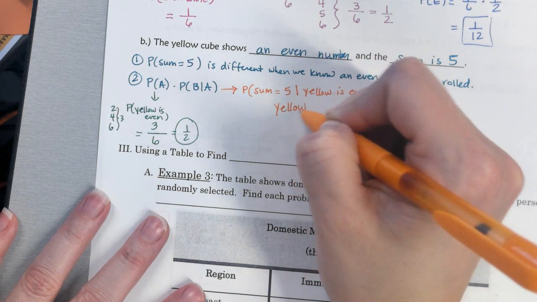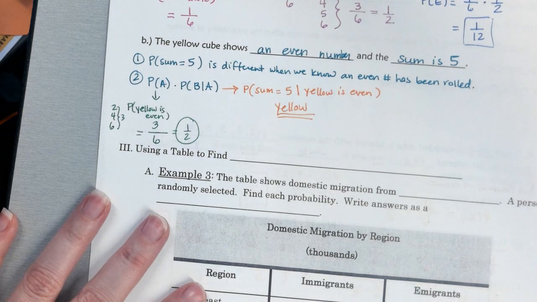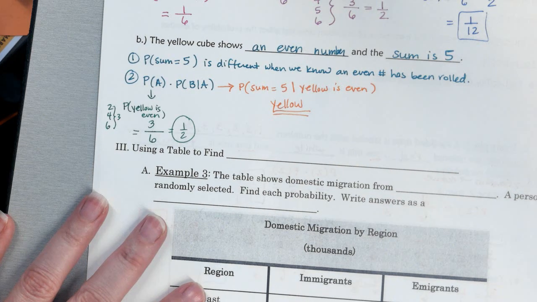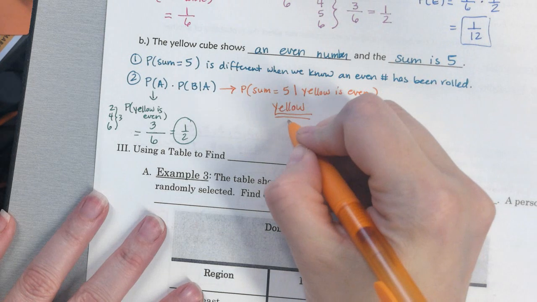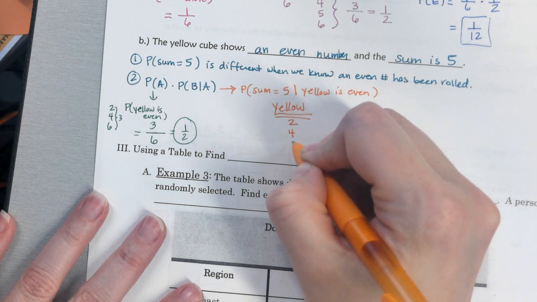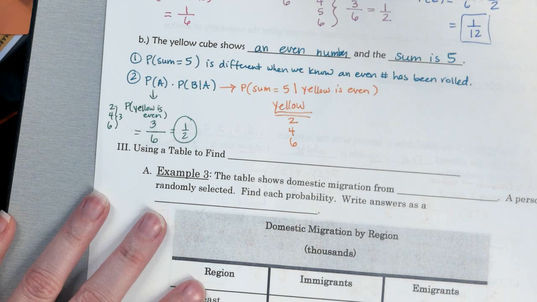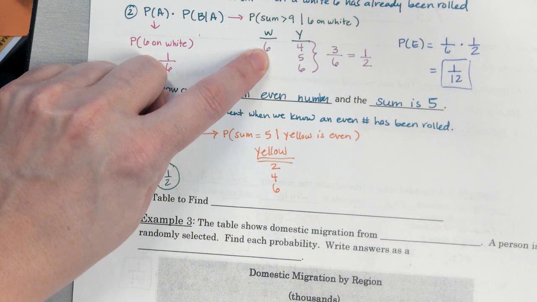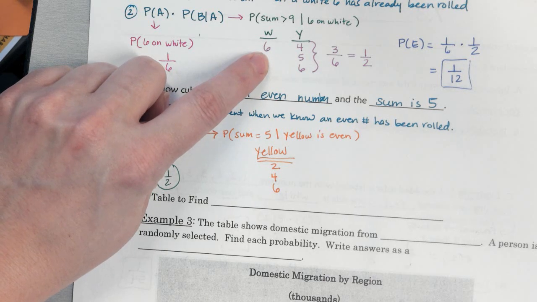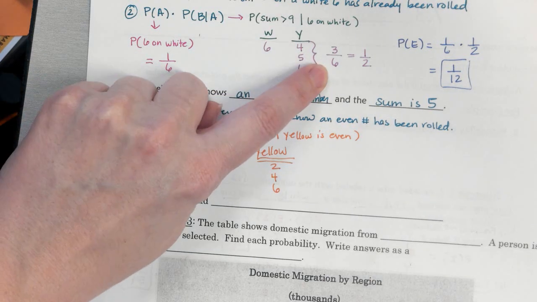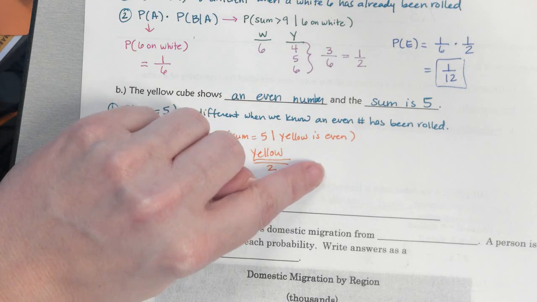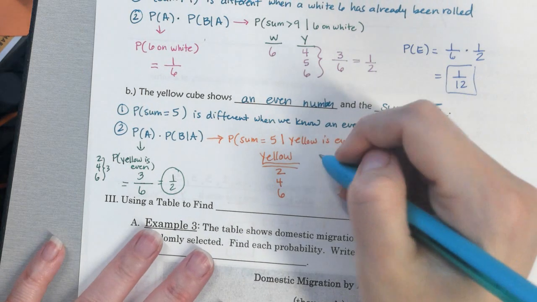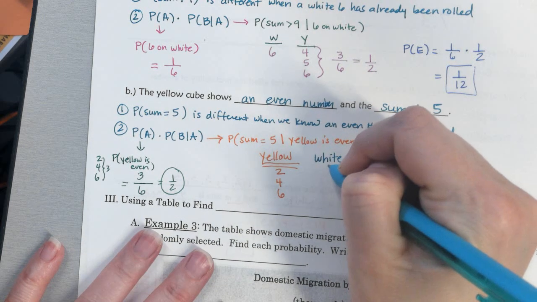How many choices do we have for the yellow cube if it's even? We have 3 choices: 2, 4, and 6. This is a little different than before, because we only had one option for this cube, which is why the denominator was 6. When we do the next one, the denominator is going to be different. So for the white cube, let's think of our possibilities.